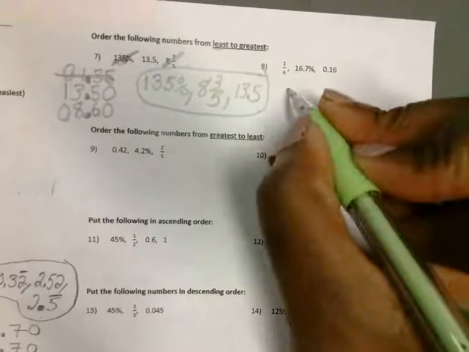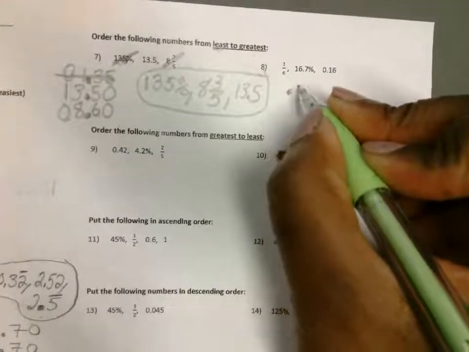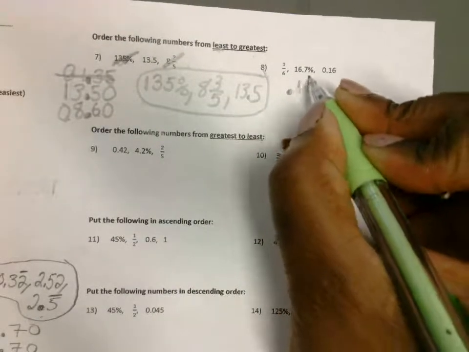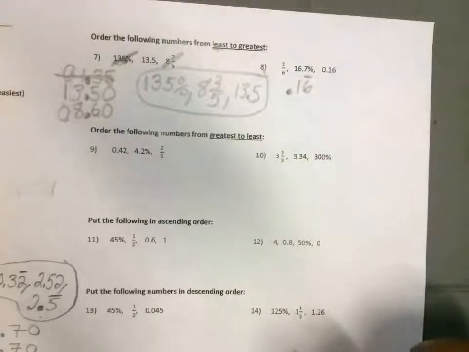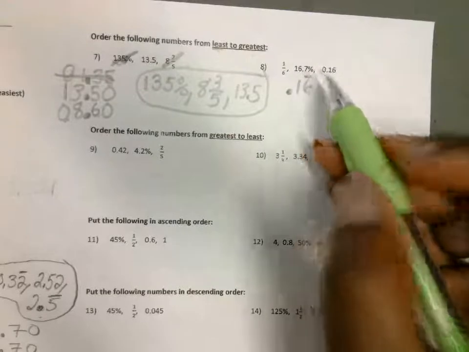So I'm going to put 0.16, and I'm going to put a repeating sign so I know that the 6 is going to come next. Okay, let's do the next number.